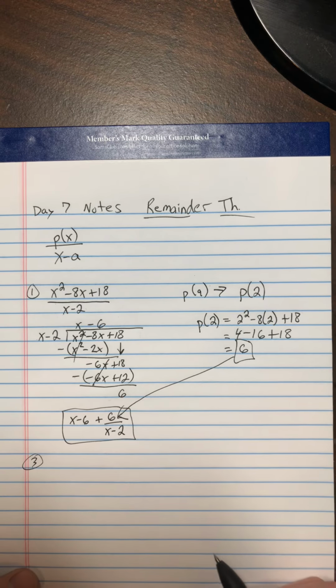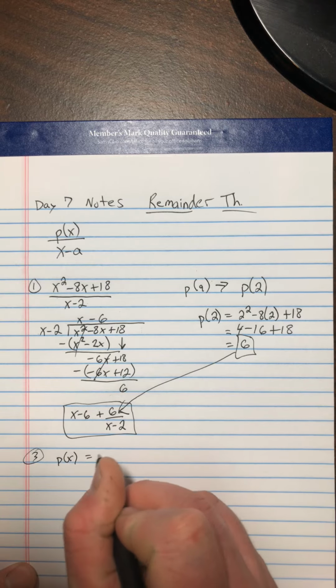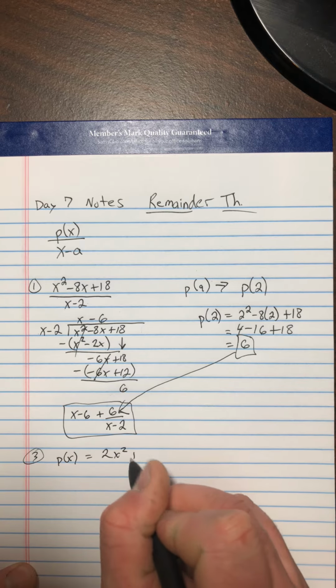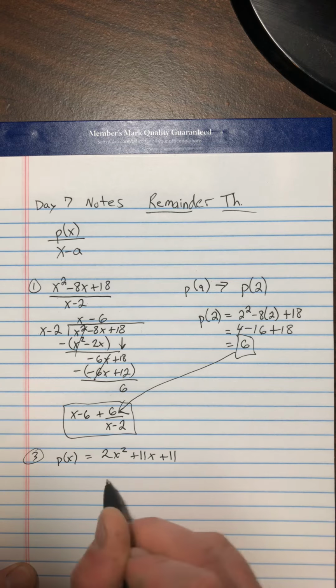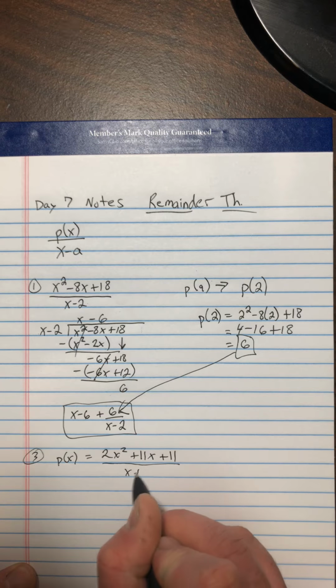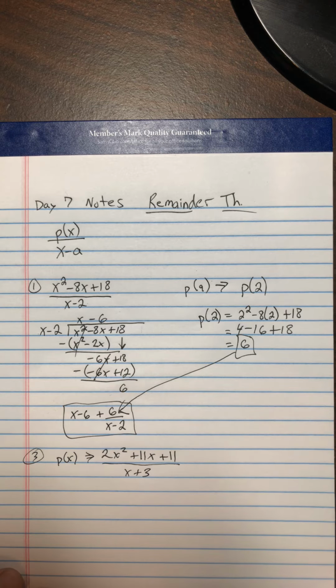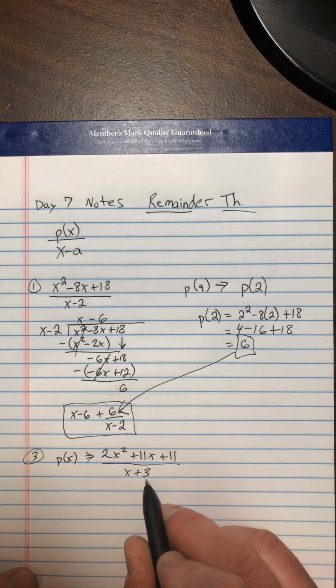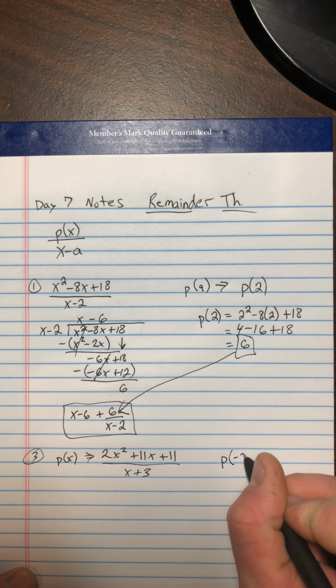Let's try number 3 from the notes, if you have the notes. Same idea, a little bit more of it. This polynomial, let's call it p of x, is 2x squared plus 11x plus 11. They want you to divide that by x plus 3. You can do a long division, see what you get. If x plus 3 is my factor, though, the root would be negative 3. So we're going to do p of negative 3.